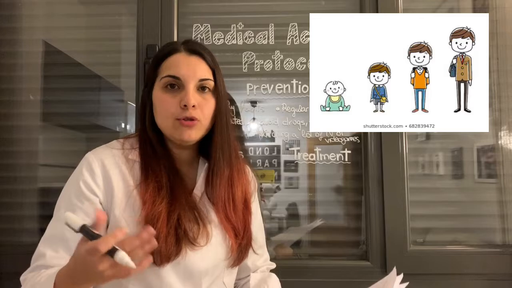They don't have to smoke because that can cause growing problems. They won't be able to grow well, and they also affect your heart and your lungs.